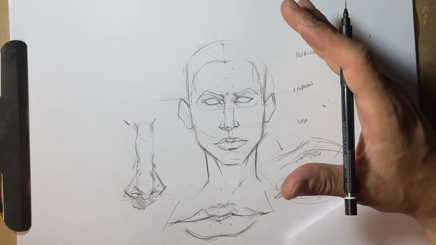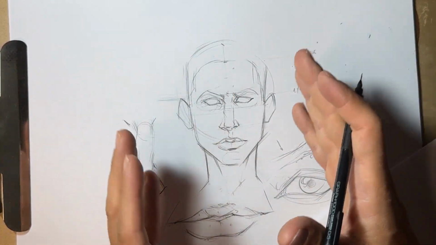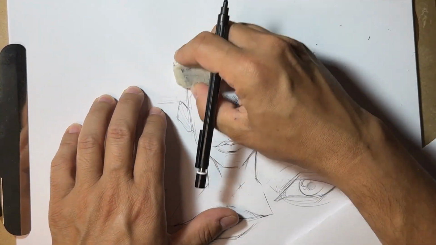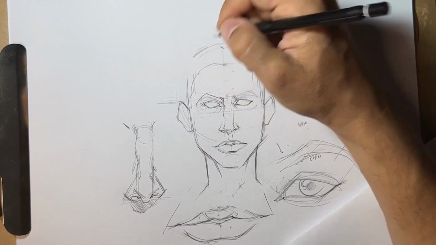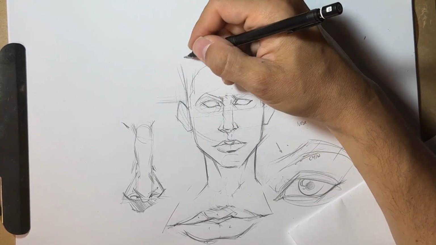Don't create the small shapes on the hair. Try to create the whole shape of the haircut. In this case, you can create a big shape, because it's better to go from less to more.